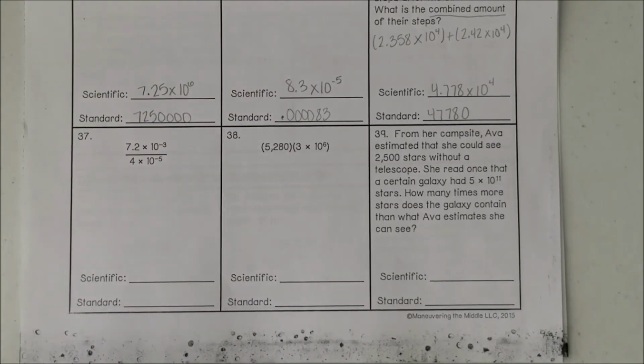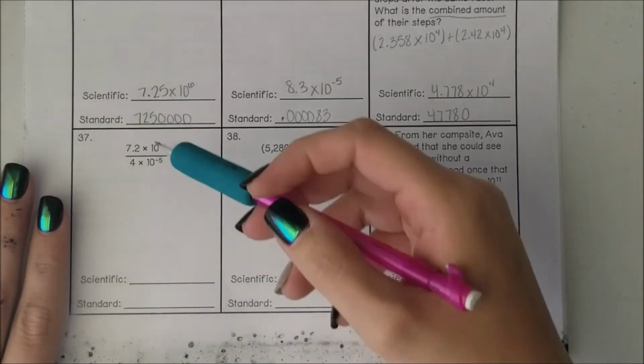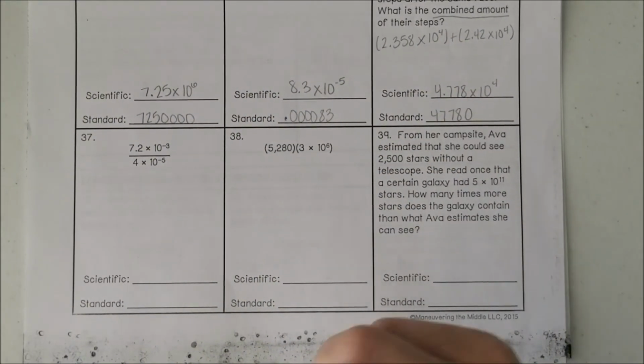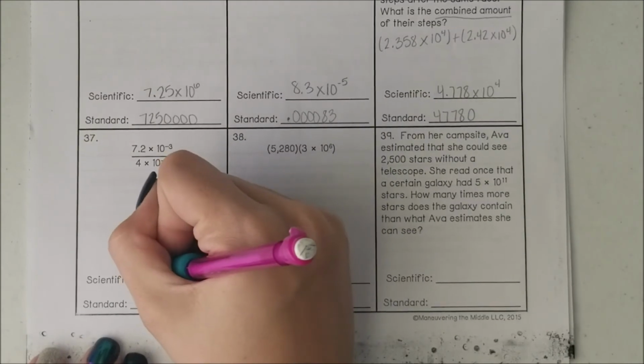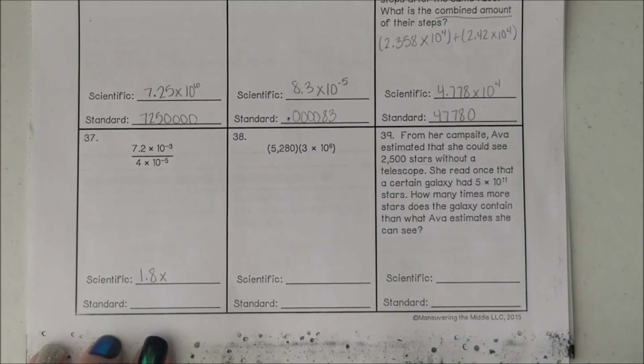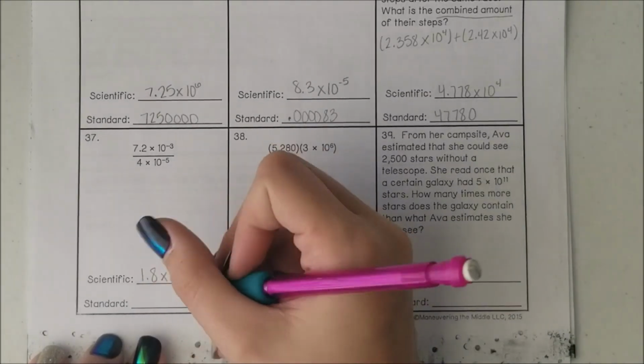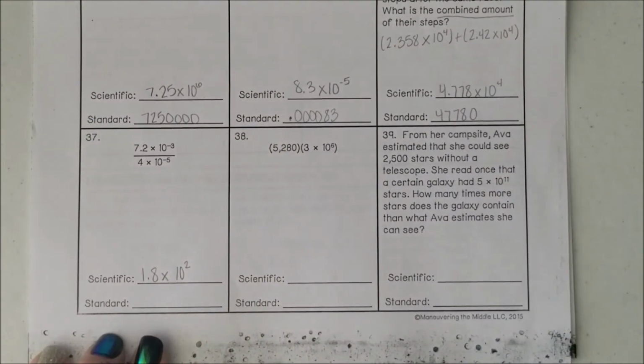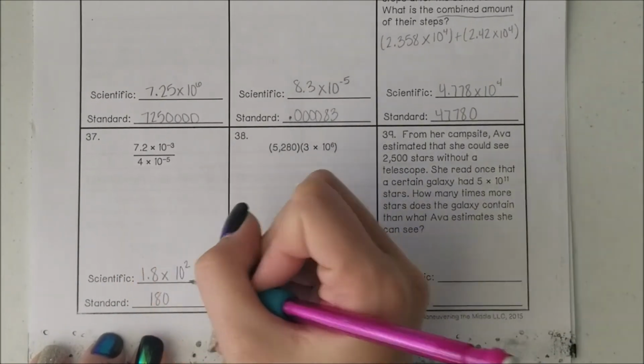Okay, last three. Division. 7.2 divided by 4 is 1.8 times, when I have division, I subtract. Negative 3 minus negative 5 is 10 to the 2nd. So I would have 180.